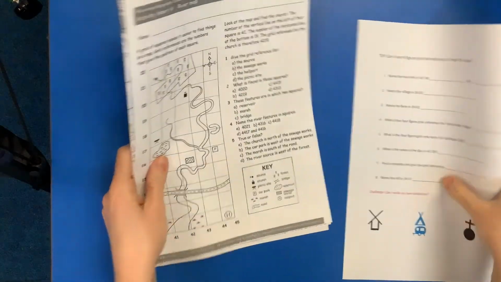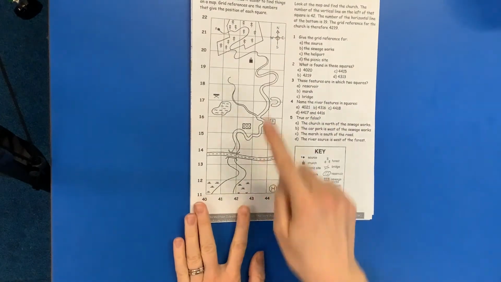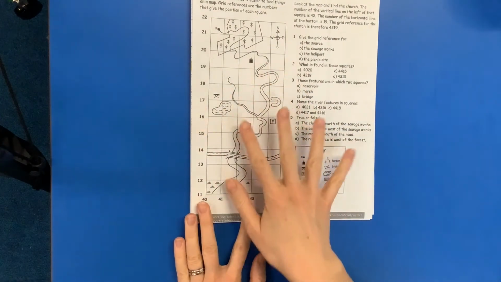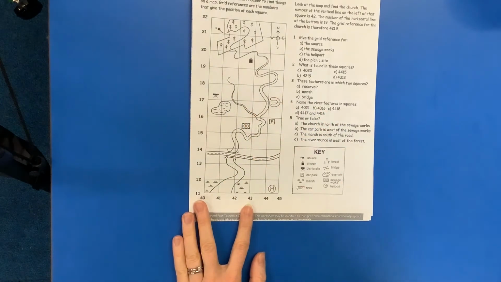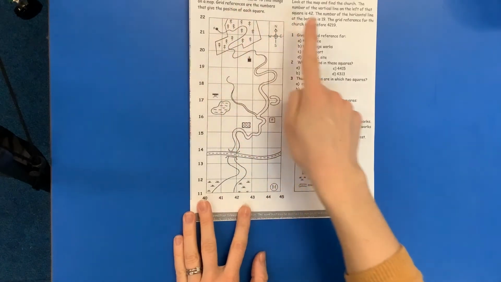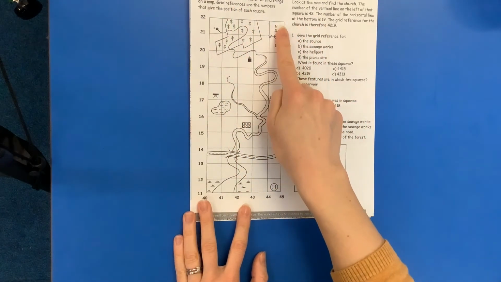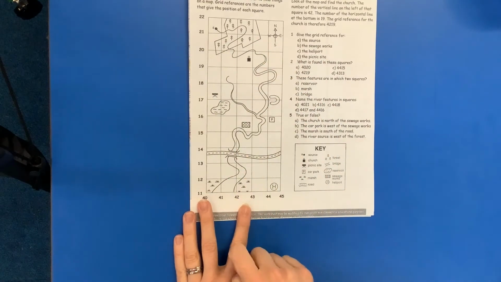Okay, so back to our pack. The next thing to look at is this sheet. Now basically all this is going to do is help us to have a little practice. So you don't have to do this one, but if you're thinking, oh, those grid references are a bit tricky, this is a really good one to practice. It explains what I've just said on the video, and you've got lots and lots of things to practice on.